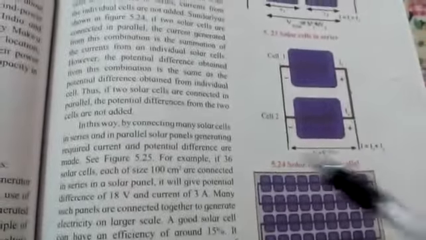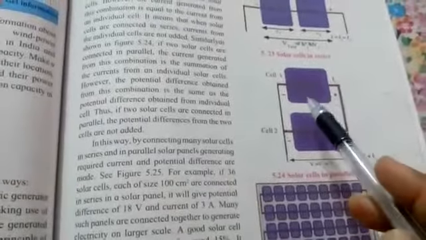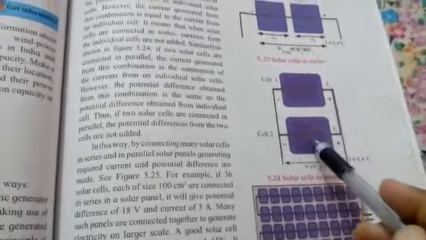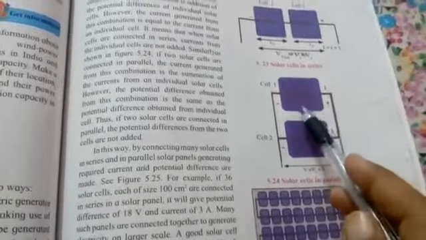And when the solar cells are arranged in parallel form, that means two solar cells are present in a vertical manner side by side, the reverse takes place. As here the total potential difference was the sum of the potential differences of cell 1 and cell 2, here the total potential difference will be equal to the potential difference of the individual cell.